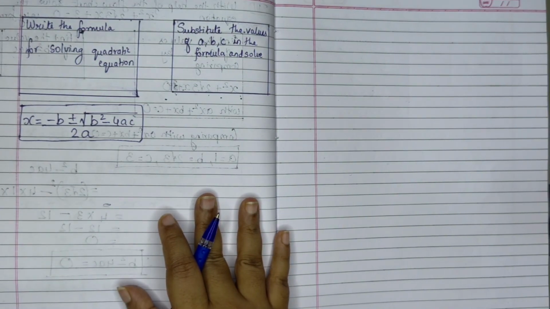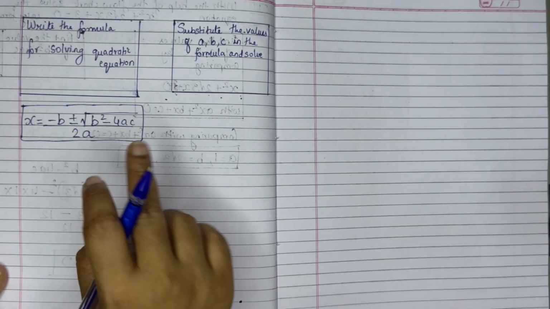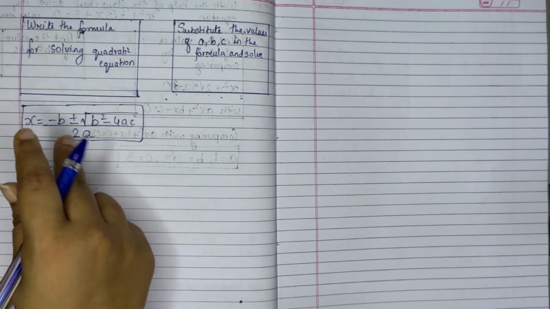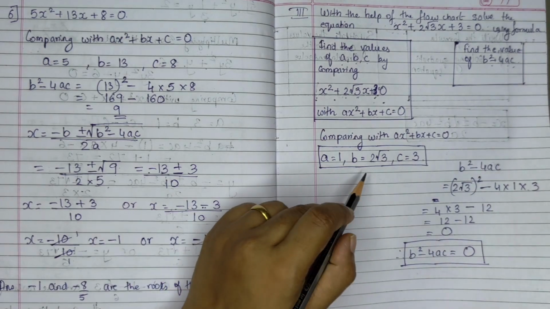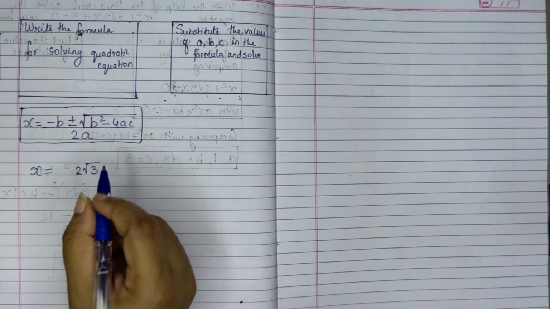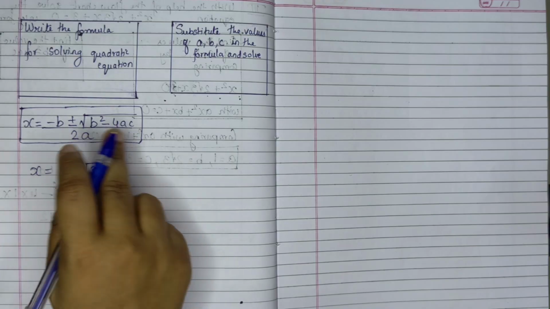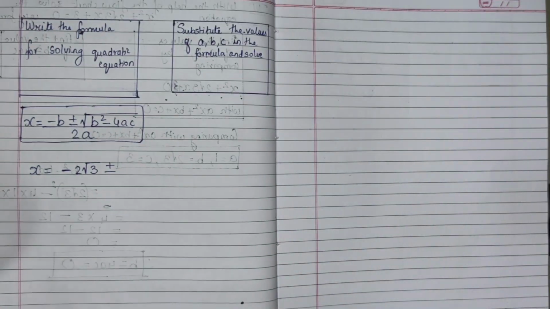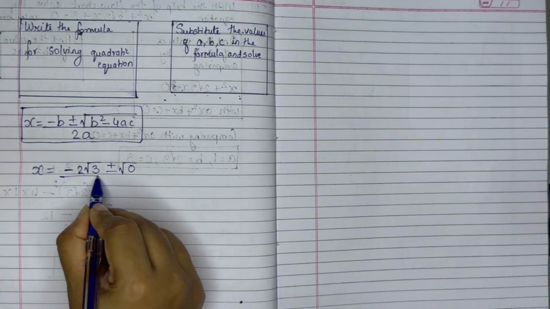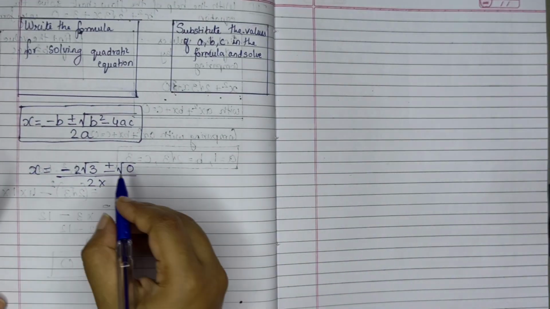Understood? So the next step is, now we know the formula is minus b plus minus square root of b square minus 4ac upon 2a. So using that only we are going to solve. Okay, so I'm doing it over here. X is equal to minus b, see here, b is 2 root 3, so here also put the minus sign. So minus b plus minus square root of b square minus 4ac, we got 0. So root 0 over here. Understood? Upon 2a. 2 multiplied by a. 2a is 2 over here.